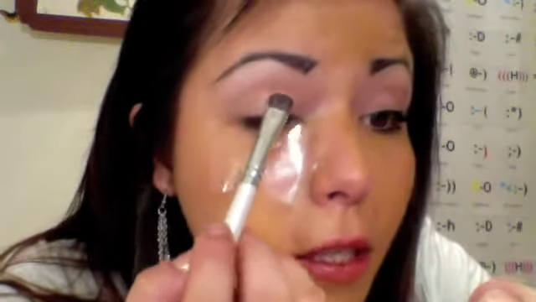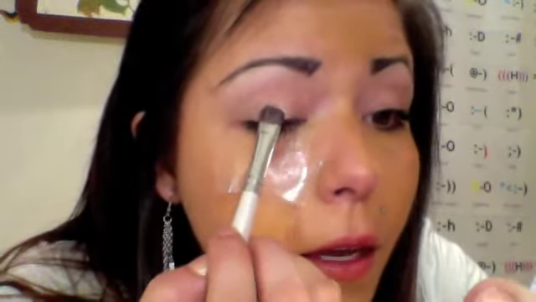Okay, so I'm going to pick some up on the flat side of this brush. Have that on. And be careful when you tap because it is loose and you might lose some. And being very steady, small amounts at a time, you're going to pick a spot to start. I start in the middle and press it on.